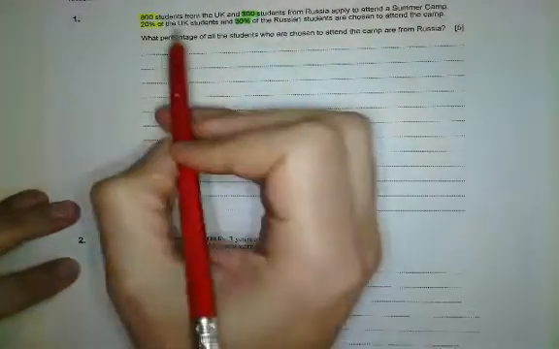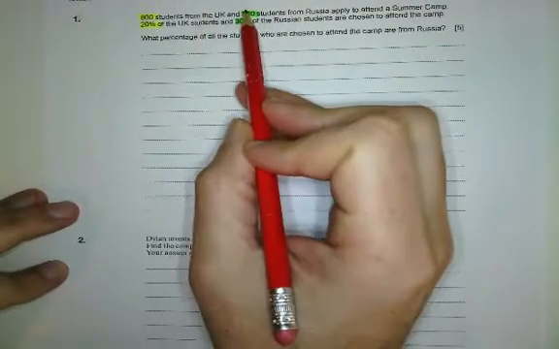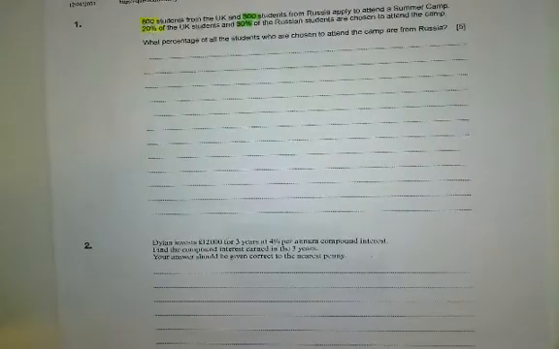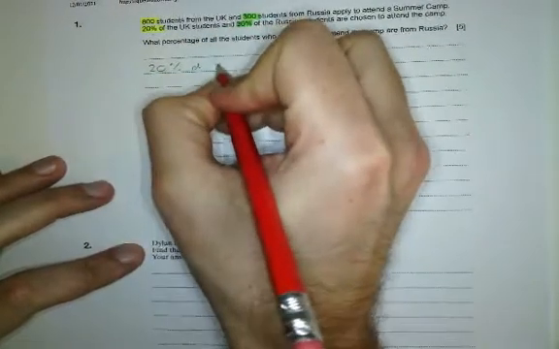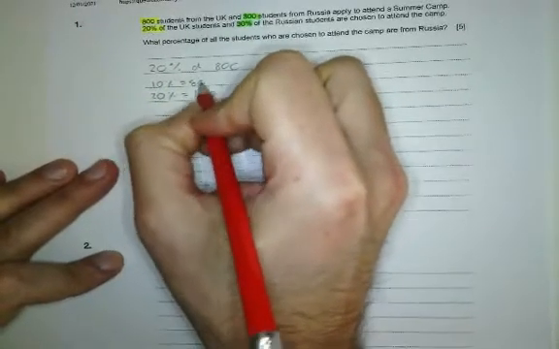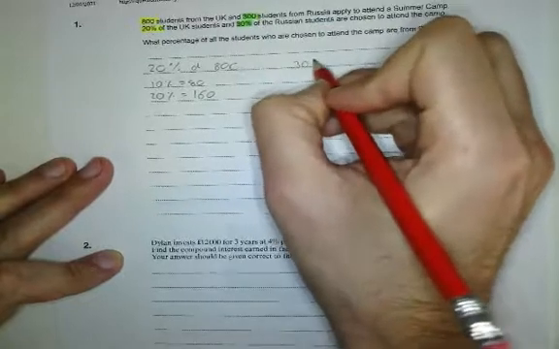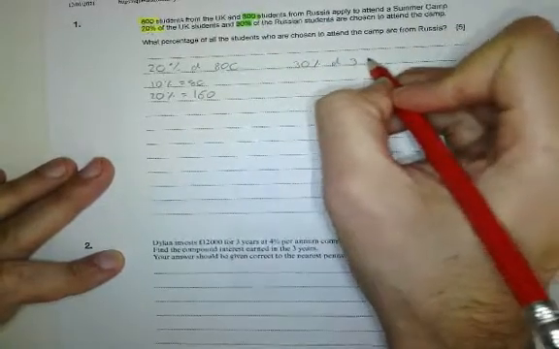So we need to figure out how many from the UK were chosen and how many from Russia were chosen, and then add them together. That tells us how many were chosen altogether. Okay, so let's start off doing that. So to figure out 20% of 800, you don't need to write this all the way down, by the way, that I'm going to do it. But the way that I would do that is I'd say, well, 10% is 80, so 20% will be 160, double it. Okay, we then need to do 30% of 300 for the number of Russian students.